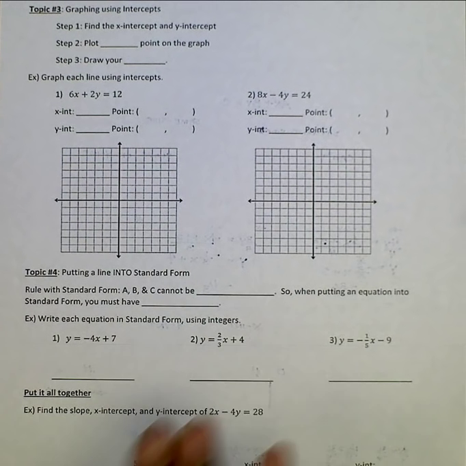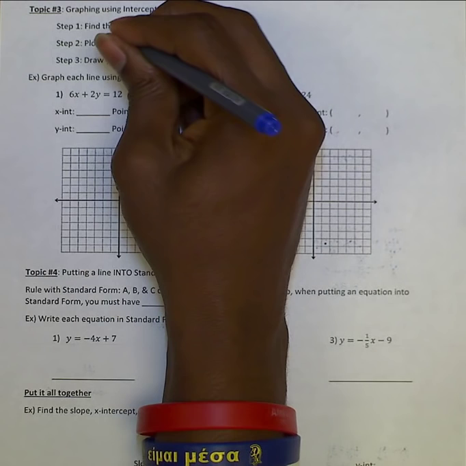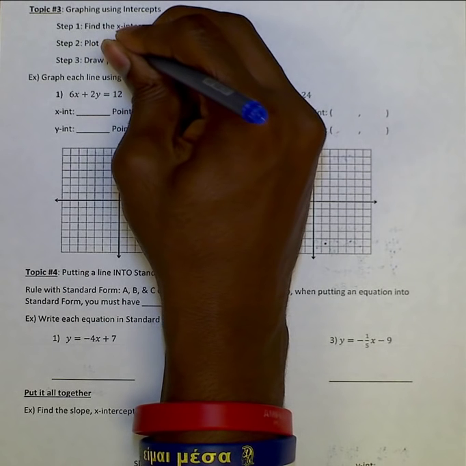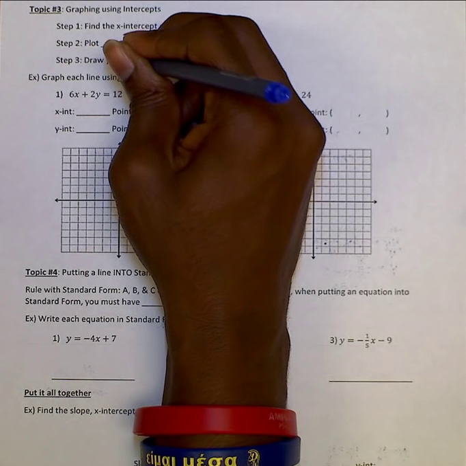Topic 3, graphing using intercepts. Alright, so here's what we'll do. If we're graphing using standard form, then we'll use the intercepts. And what we'll do is we'll find the x and y-intercept. We'll plot both points on the graph. And then draw your line.